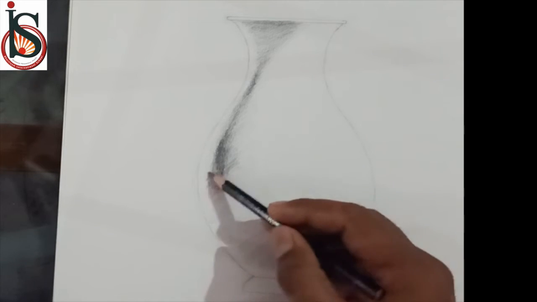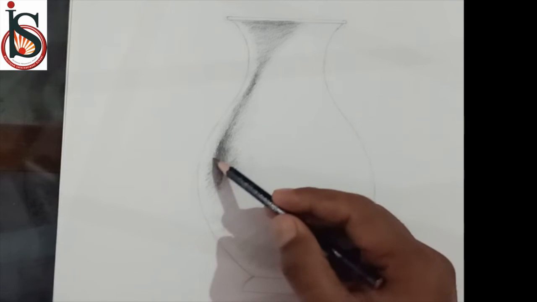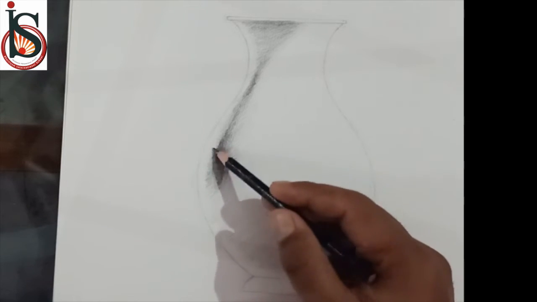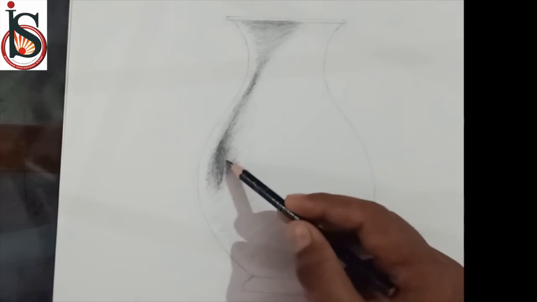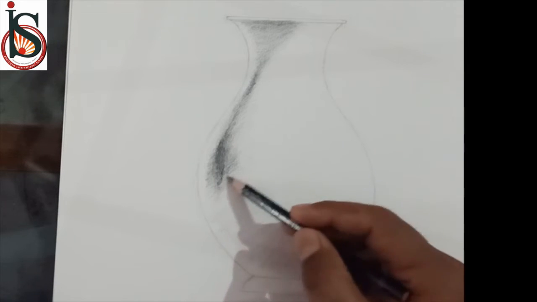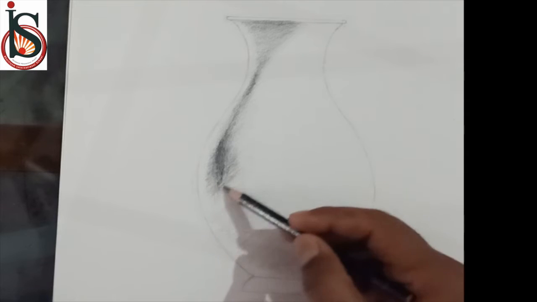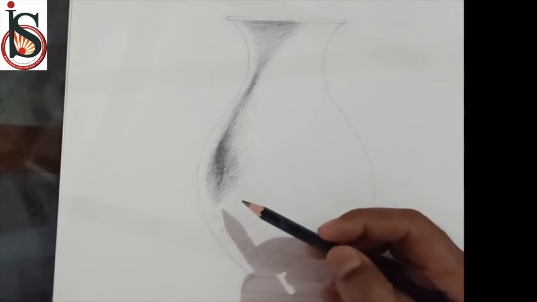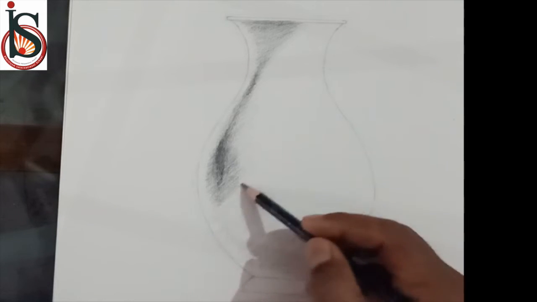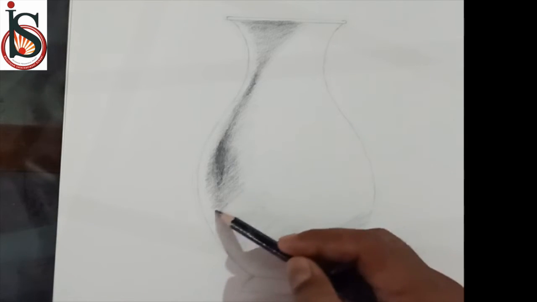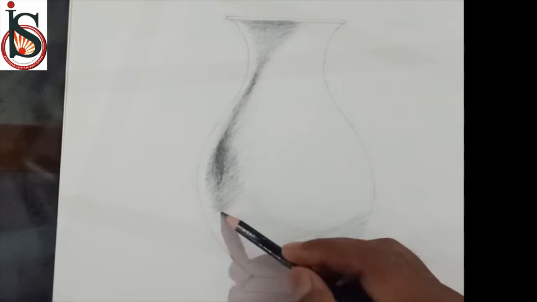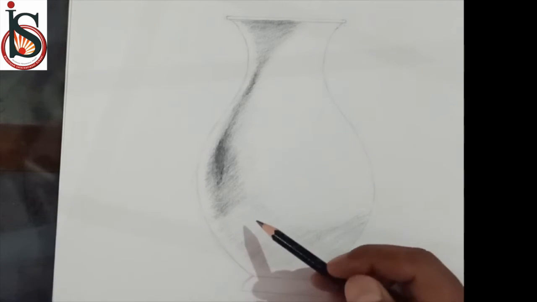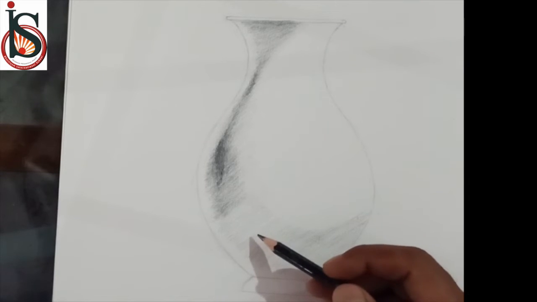Like this we will do in other parts also. And keep in mind that whenever we do dark shading, in the portion where we are doing dark, the just next portion will be a little less dark, because we have to blend it from light to dark. We have to move from light to dark.